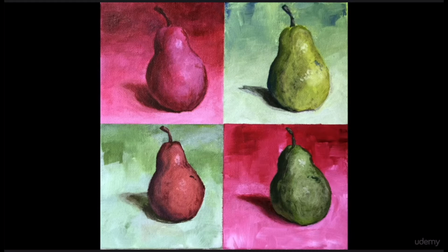Now, if we look at this example, you'll notice that the colors are not the local colors. In other words, they are colors that are different from the perceived colors that we see in the reference. We've altered the colors in order to fit with a specific color scheme. Even though the colors are different from what is perceived, we still understand this object to be a pear. This is because we have created accurate value.